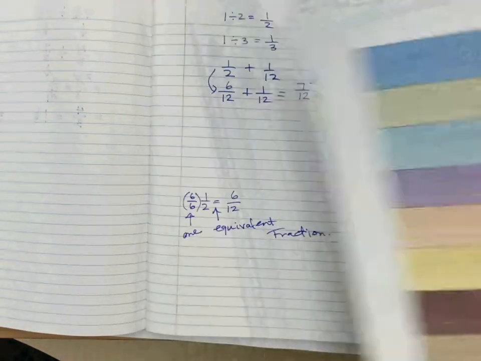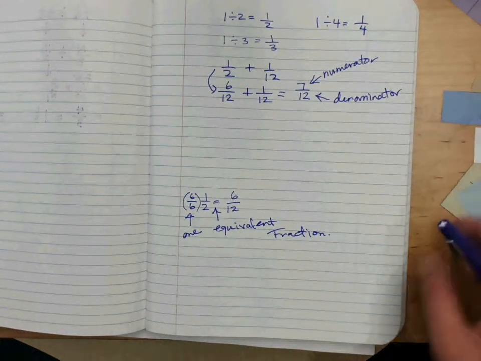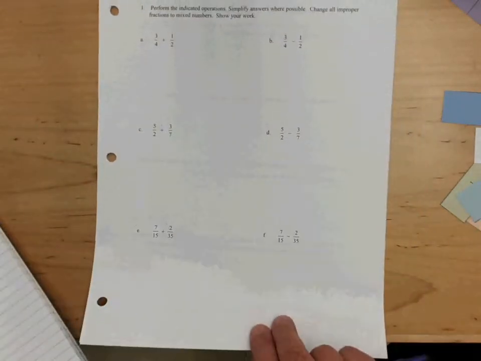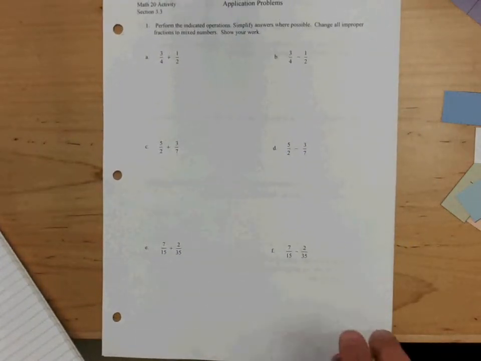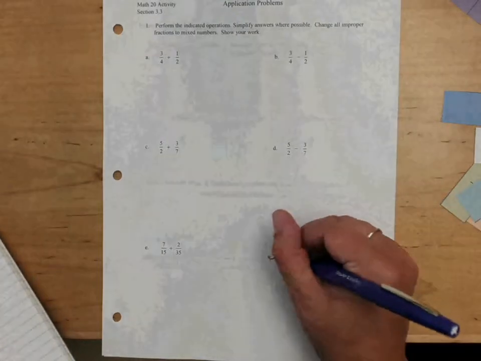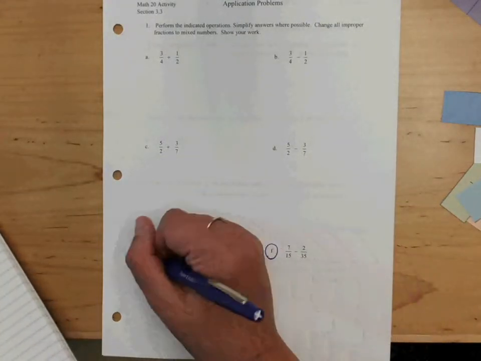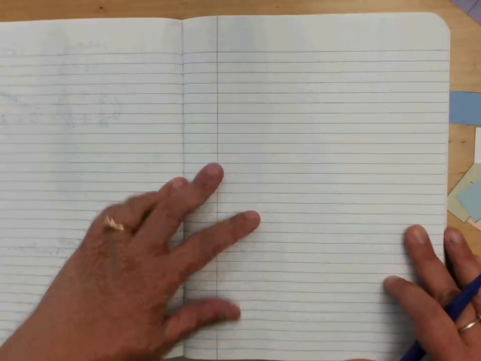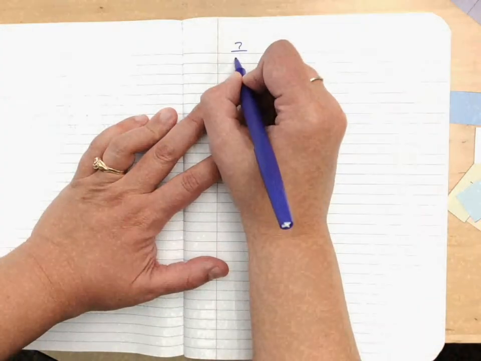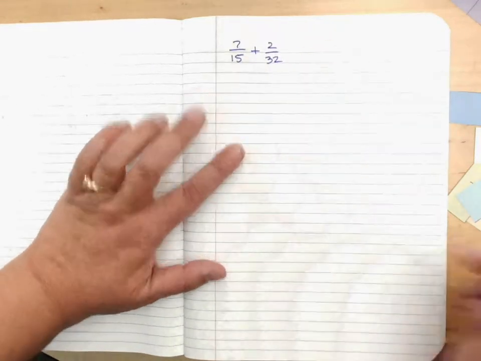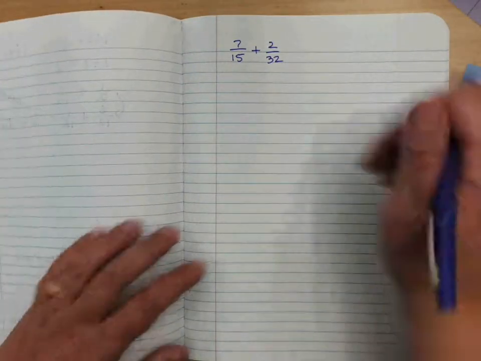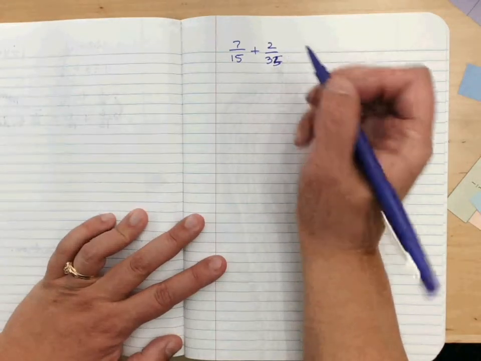Okay, let's talk about an example that you had from the homework, because not all fractions are on these little sheets. So is there one that you want to go over from the activity? Which one? F. Okay, let's do F. And E. Okay, we can do E and F. And they're actually the same fractions, but there's subtraction and addition. So 7/15 plus 2/35. Oh, 35s, thank God it's 35, not 32. That would be way too big.